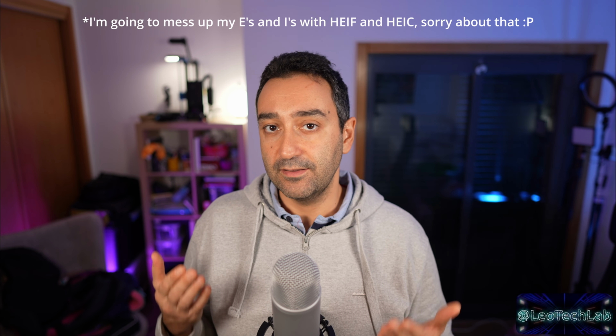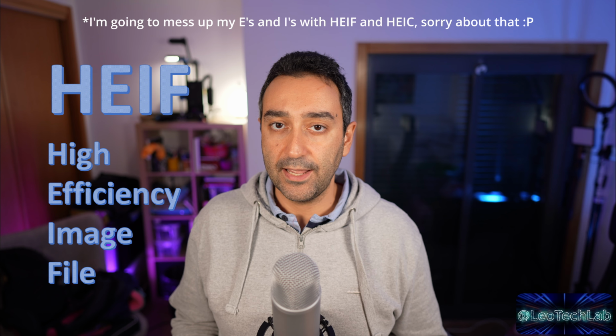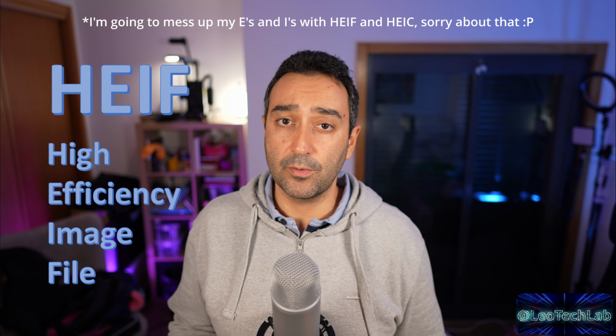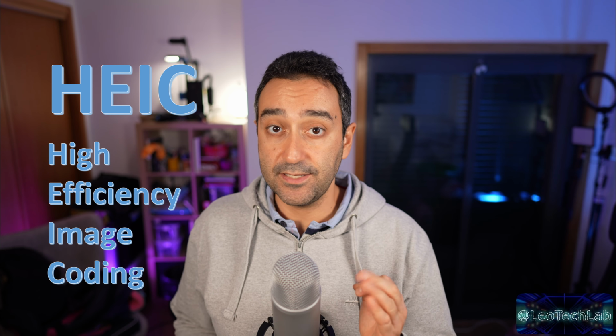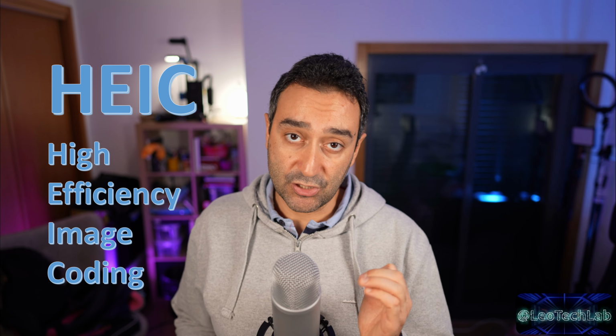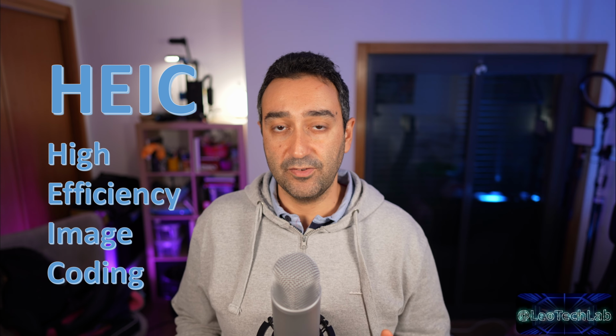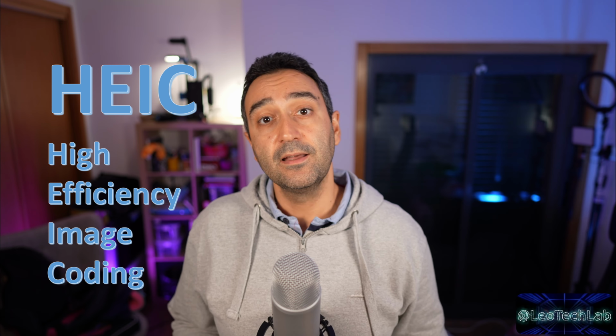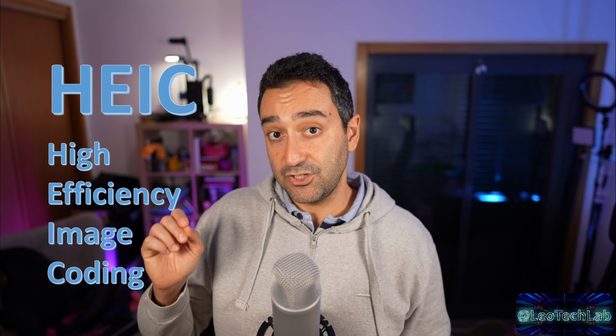If you have a more recent cell phone or camera, you may have noticed that it is possible to store your images in a new format, the HEIF. HEIF stands for High Efficiency Image File, and it is a new container format to store images. The most common image format that HEIF stores is the HEIC, or High Efficiency Image Coding. That's why when you have an HEIF file with an HEIC image within, the extension is .HEIC. So, JPEG versus HEIC, which one to use?